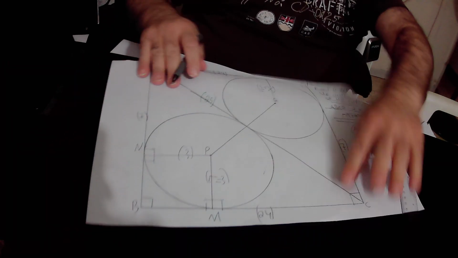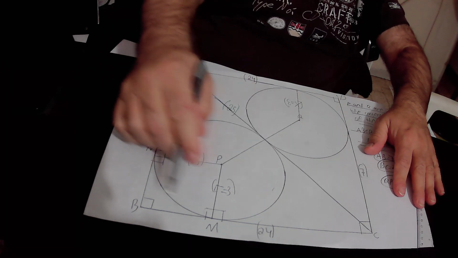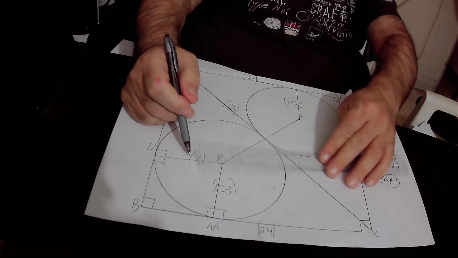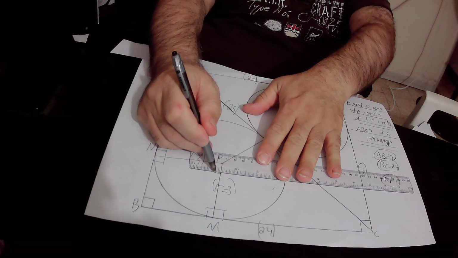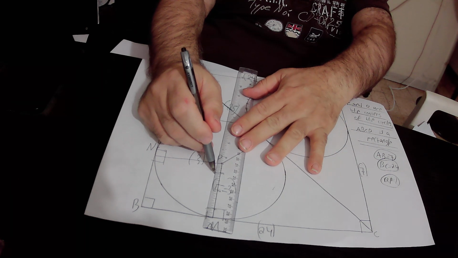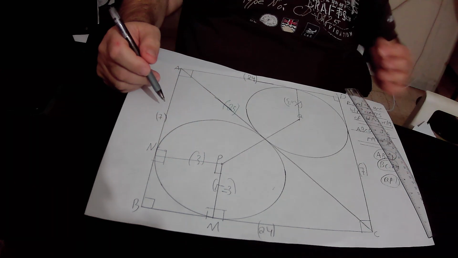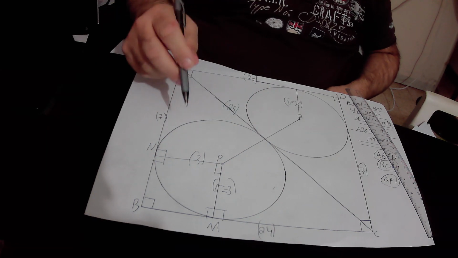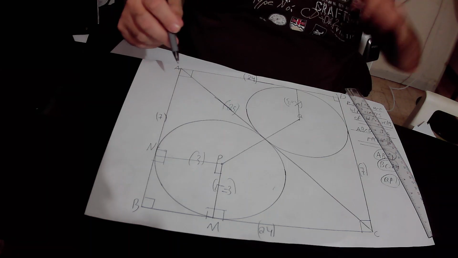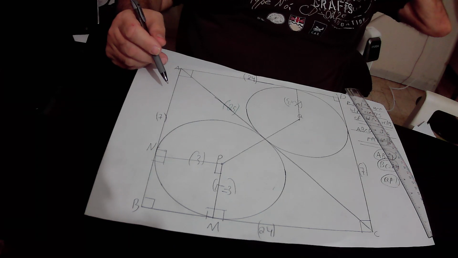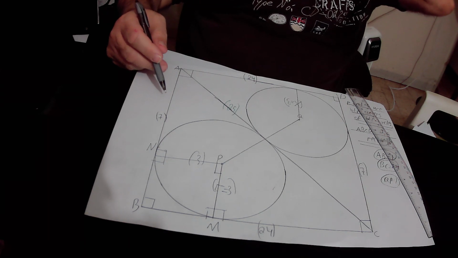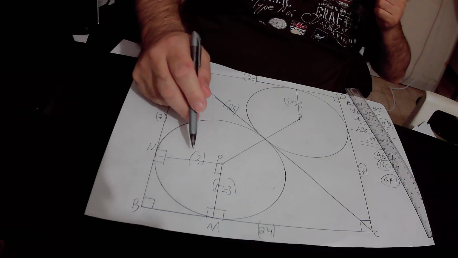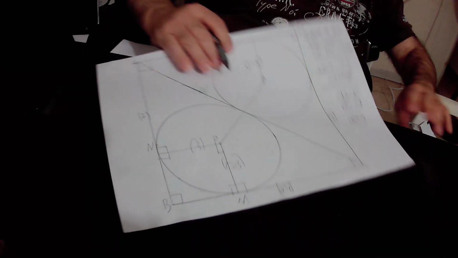So inside quadrilateral PNBM, we have 1, 2, 3 angles, therefore the fourth angle must also equal 90 degrees. So inside quadrilateral PNBM, we have 4 right angles, therefore we can relate to this quadrilateral PNBM as a rectangle. And we also know that the opposite sides of a rectangle are equal to each other. That is to say, side NP equals side BM. But NP is 3, therefore BM must also equal 3 units in its length.